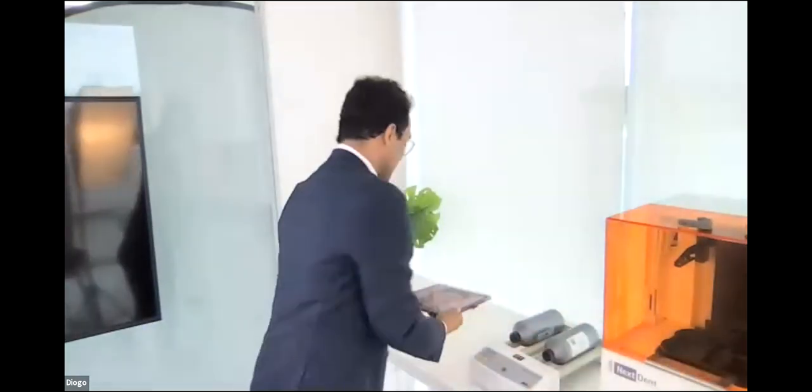A great thing that SmileFy also offers is not only the smile design, but it also lets you get what we call the digital mock-up. So what is a digital mock-up?